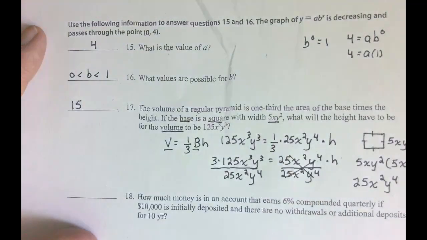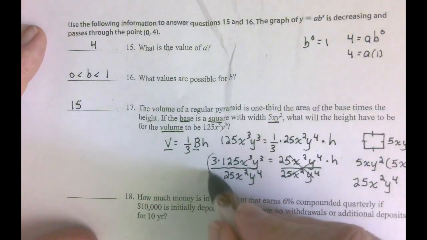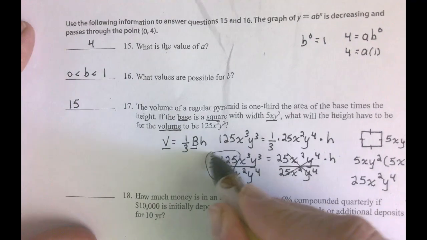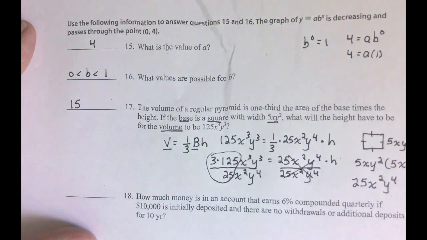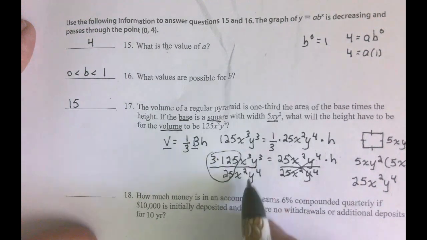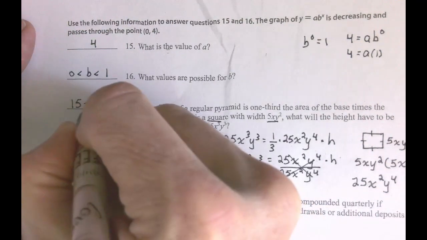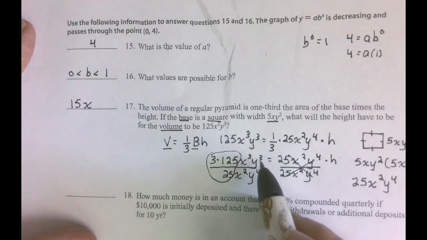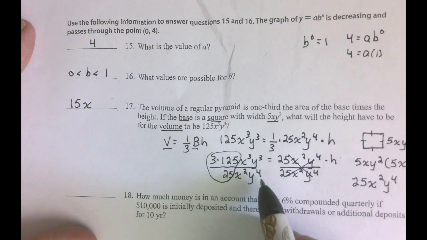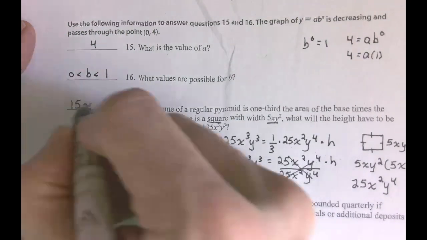So there we go, that would be this part right here reduced. What about x cubed divided by x squared? Well, that's just x. What's y cubed divided by y to the fourth? That is y to the negative 1.